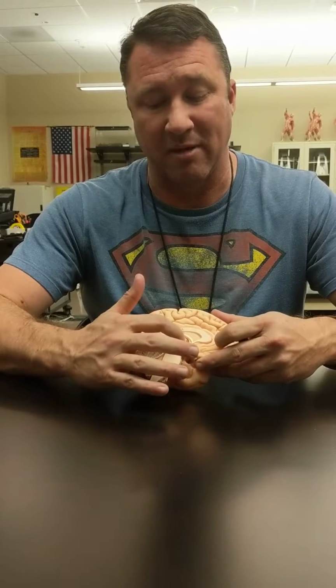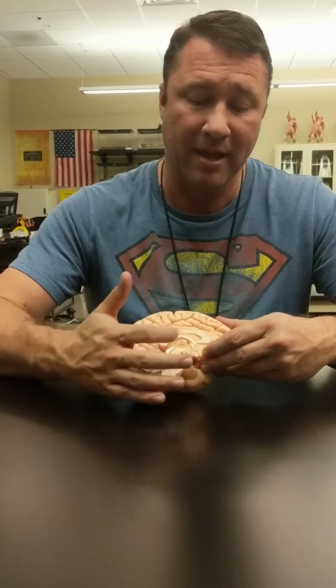Immediately below that, we have the intermediate mass of the thalamus. The thalamus is the central relay station of the brain. All incoming sensory information, except for olfaction or smell, goes to the thalamus, and then from the thalamus it goes to the appropriate, what we would call association area of the brain.